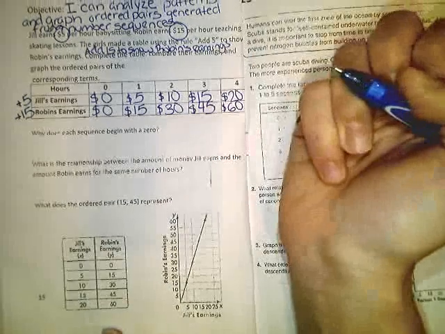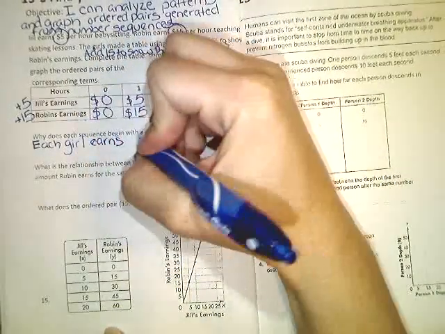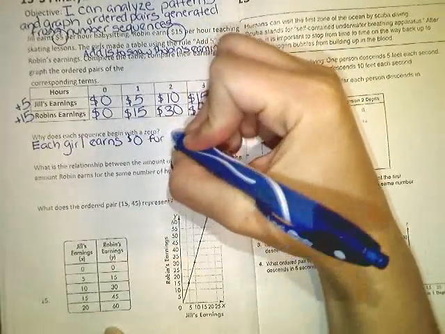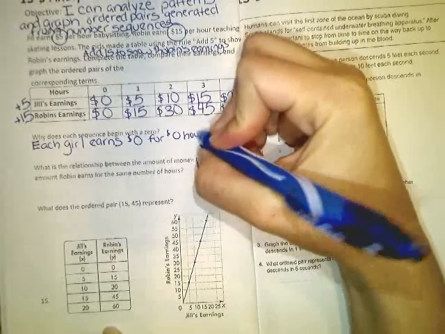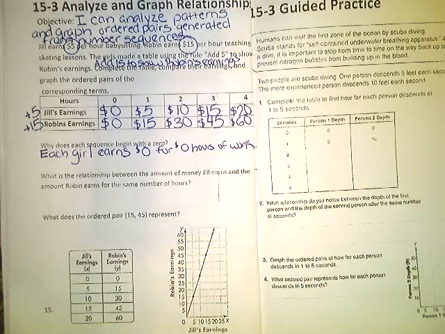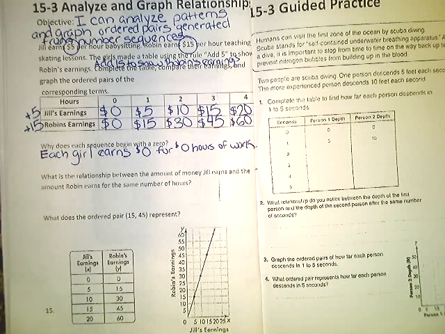All right, each sequence begins with a 0 because each girl earns $0 for 0 hours of work. Guys, it's hour 0, meaning they haven't earned anything. They earn it per hour. So we can say that at the very beginning, hour 0, they both have not earned anything.